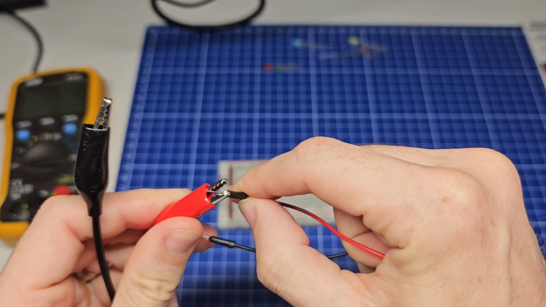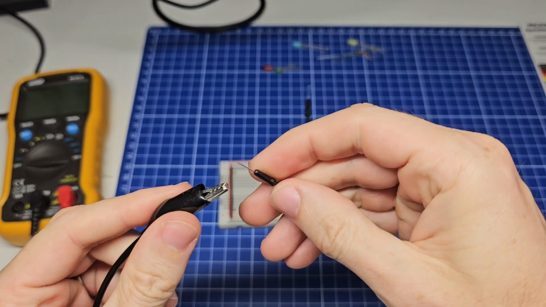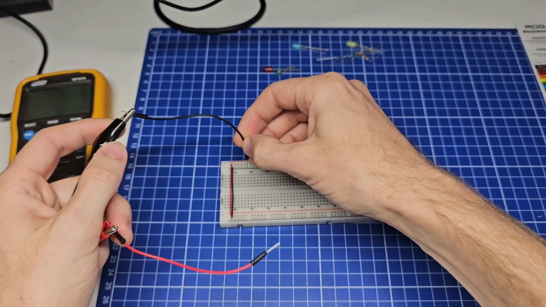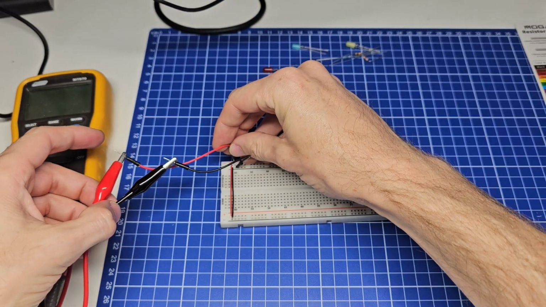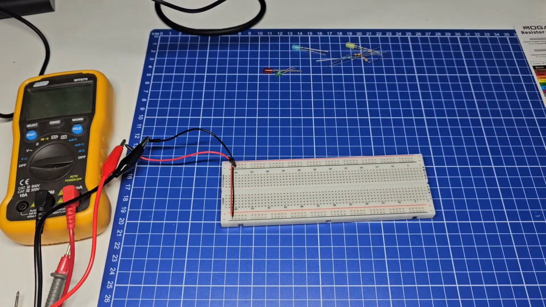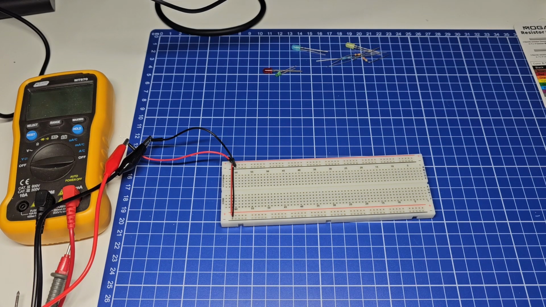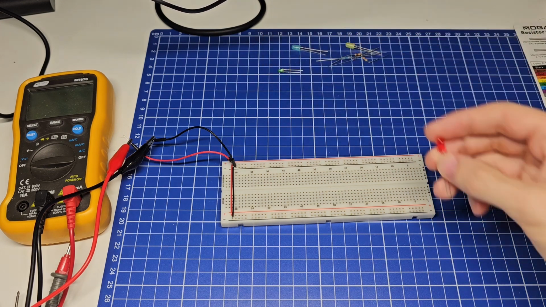We can put that there, and then that there, get that in there. I don't even know, I should probably not put too much current. I'm going to start with 1 volt, and let's see what that ends up measuring. I'm not going to turn it on just yet.